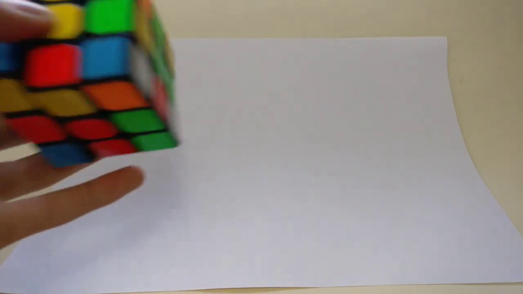Hey guys, this is a transition video, an introduction on going from a beginner's level method to a more advanced level method. So most cubers who start off cubing learn the beginner's layer by layer method, where I'll scramble the cube up.